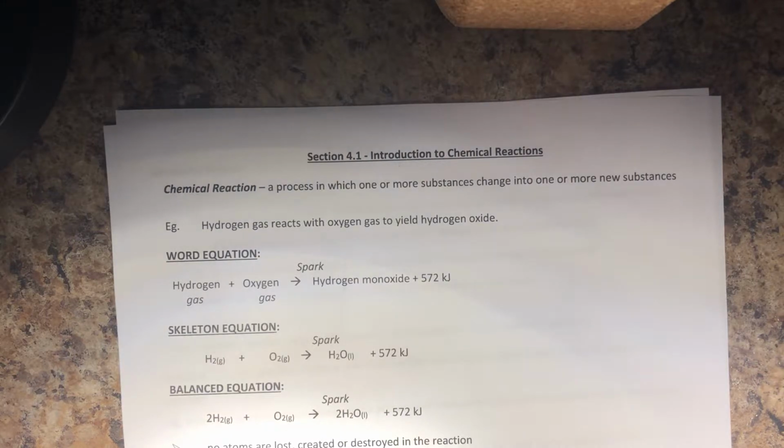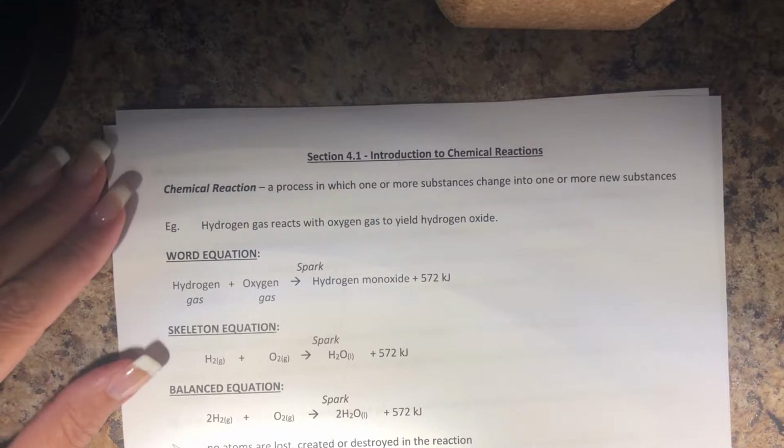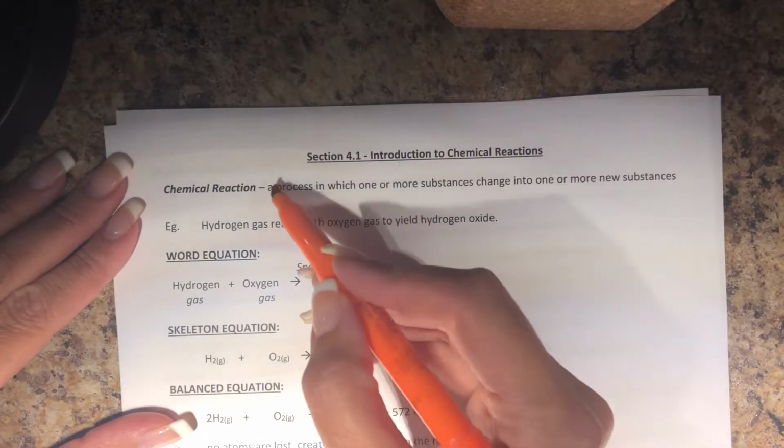Okay, in this lesson we are going to look at an introduction to chemical reactions. So far we've been looking at chemical nomenclature, the words to the sentences of which chemical reactions are. So a chemical reaction is a process in which one or more substances changes into one or more new substances.